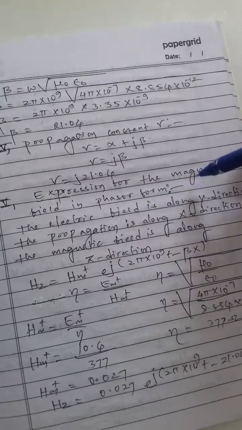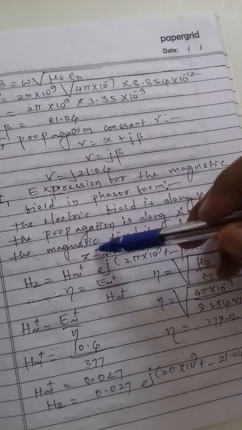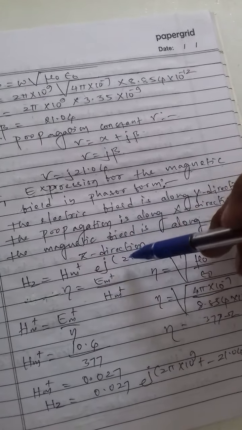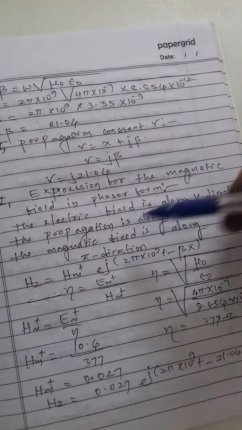The expression for the magnetic field in phasor form: the electric field is along the y direction, the propagation is along the x direction, and the magnetic field is along the z direction, so that Hz is equal to Hm plus e raised to j into bracket of 2 pi into 10 raised to 9 t minus beta x.